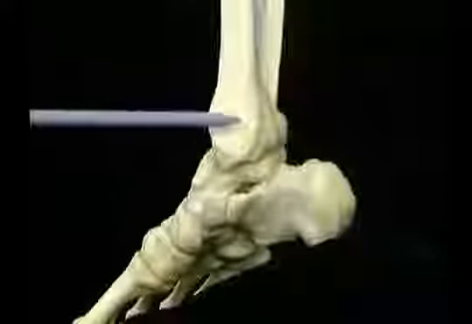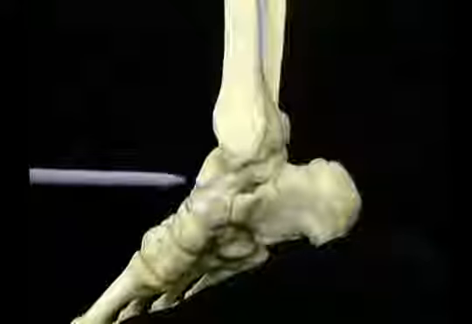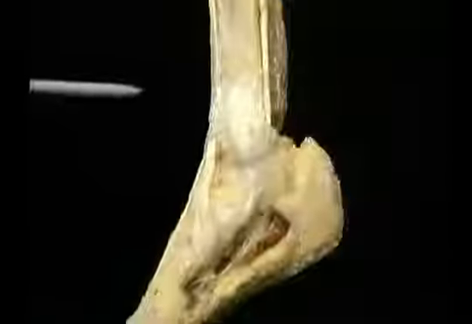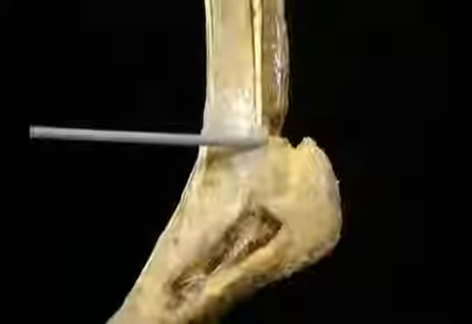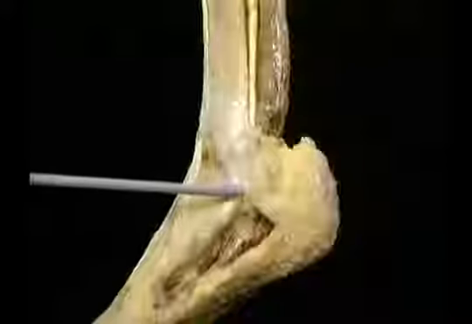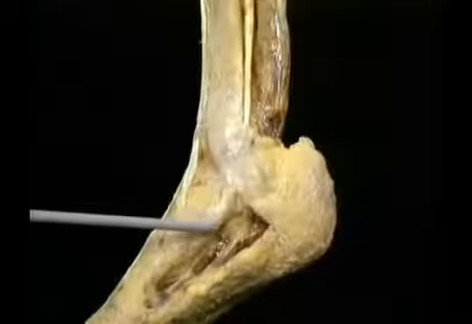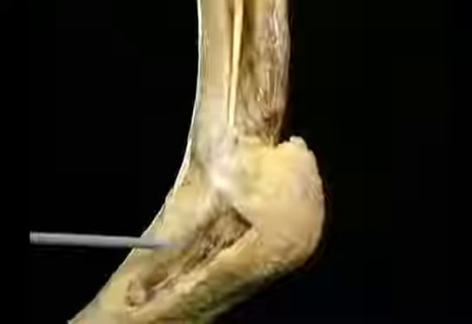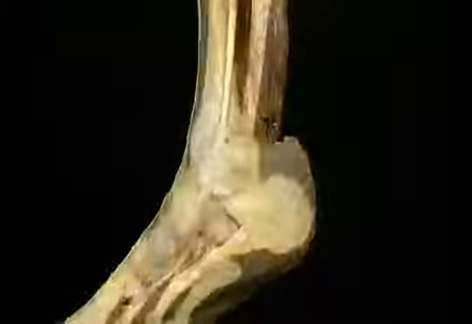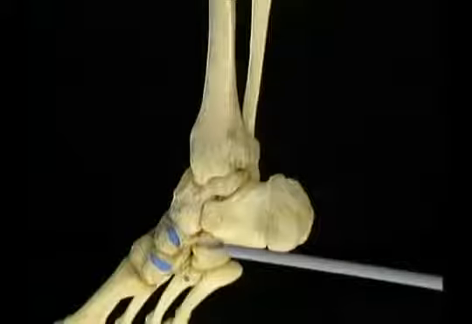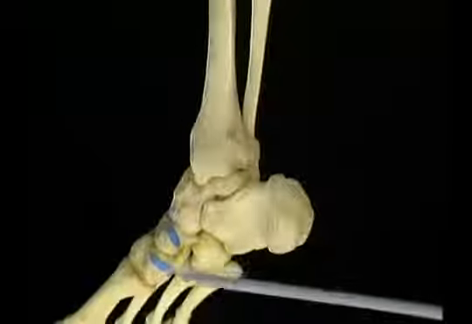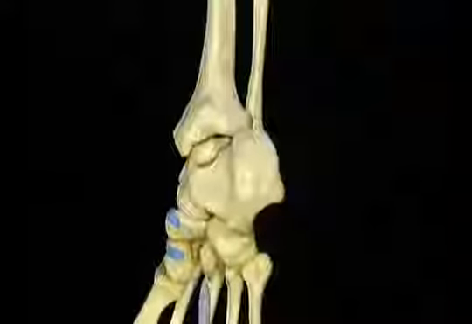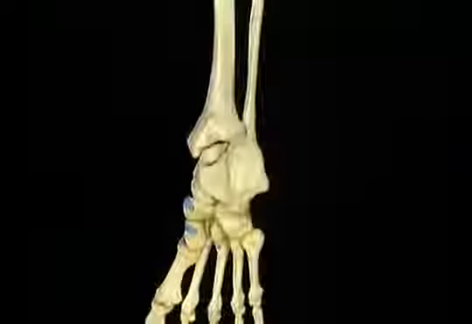Its tendon passes immediately behind the medial malleolus through a fibrous tunnel that's covered by the flexor retinaculum. Beyond the malleolus, the tendon of tibialis posterior fans out. It has a wide insertion here on the navicular and first cuneiform bones, on the bases of the 2nd, 3rd, and 4th metatarsals.